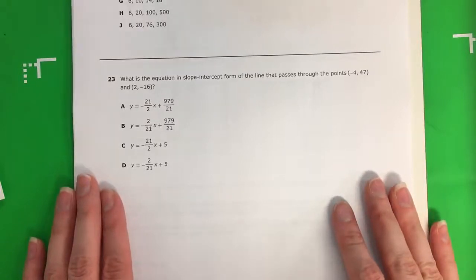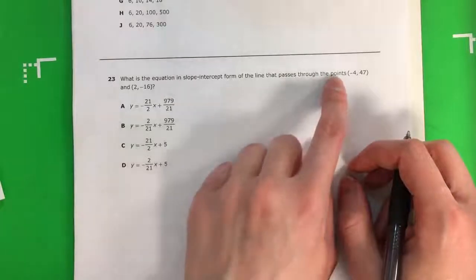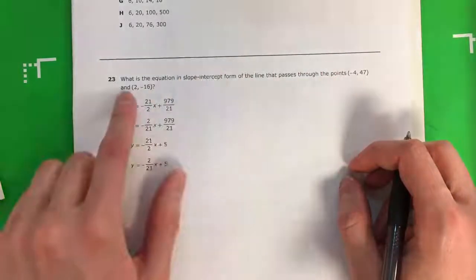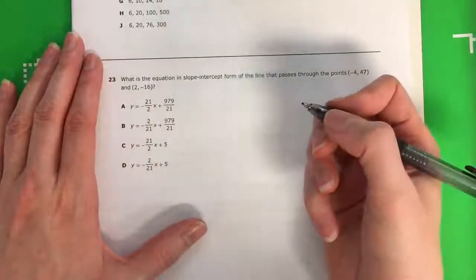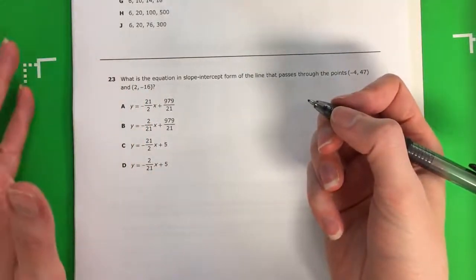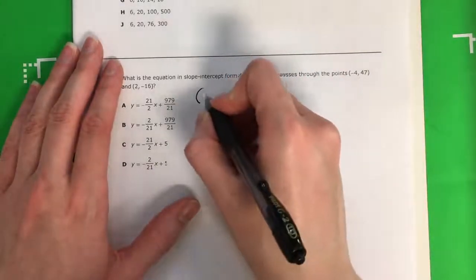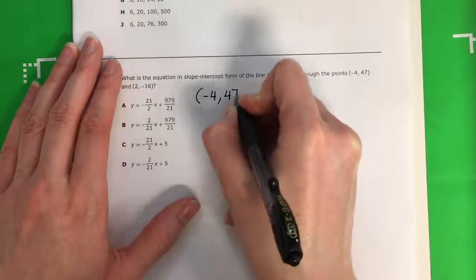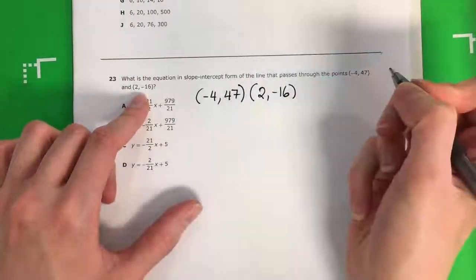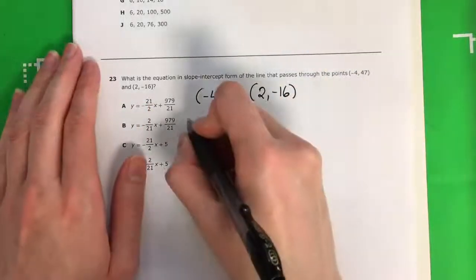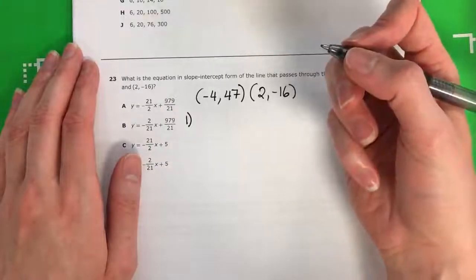What is the equation in slope-intercept form of the line that passes through the points negative 4, 47 and 2, negative 16? Okay, so I'm going to show you two ways. The first way is the harder way, and then the second way will be the easier way. So I have 2 points. I have negative 4, 47 and 2, negative 16. Okay, the first thing I need to do is I need to find the slope and then the y-intercept and then put it in the equation.